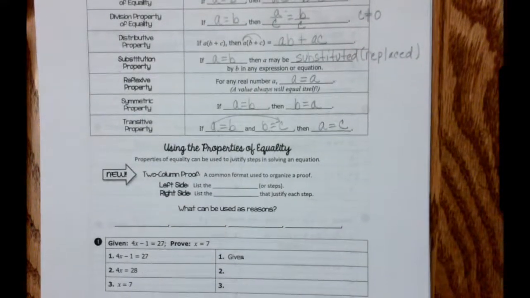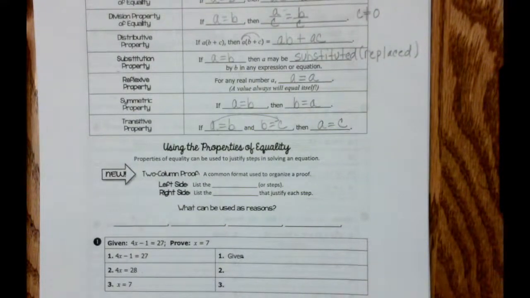Now when we use the properties of equality down here, we can use them to justify steps in solving an equation. So that's what we're shooting to do. Bad choice of words. That's what we want to do as we work towards an assessment later on in this unit.